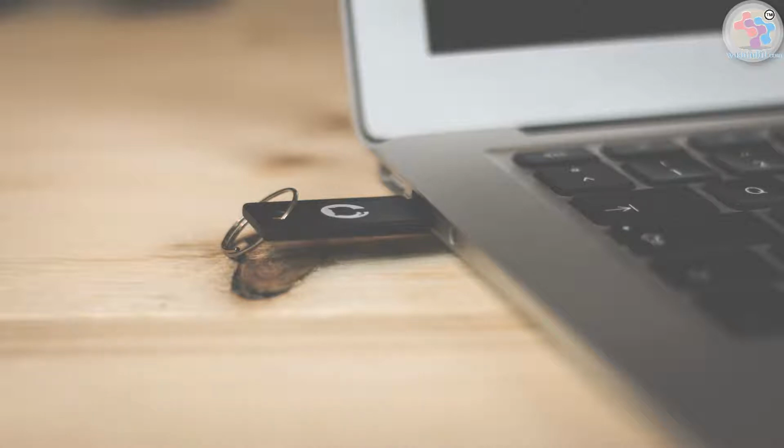In today's video we will see how to create a bootable live installation USB drive for Kali Linux or Debian, or for that matter any Linux operating system. So stay tuned, I will show you step by step how to create a bootable Linux USB drive.